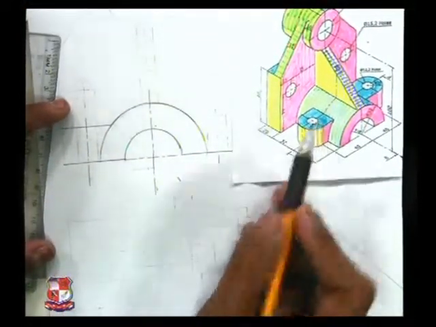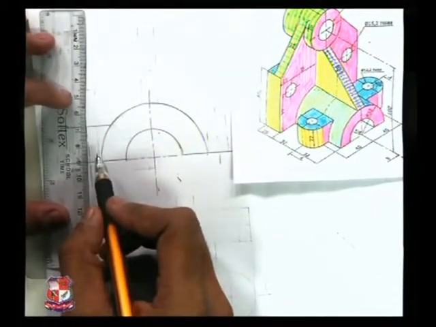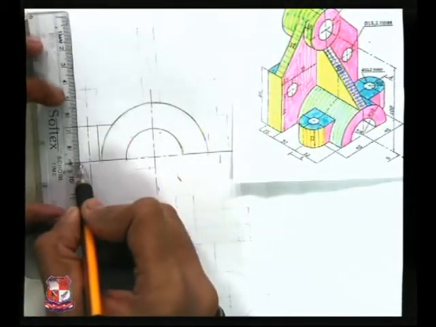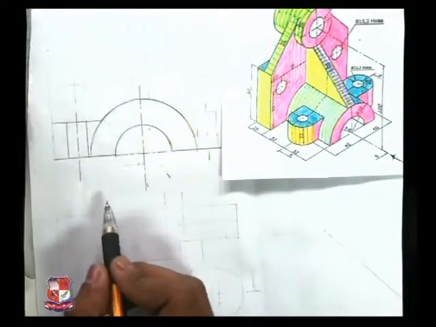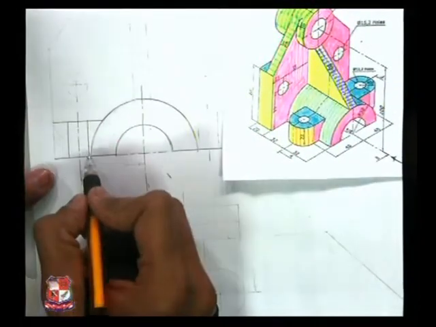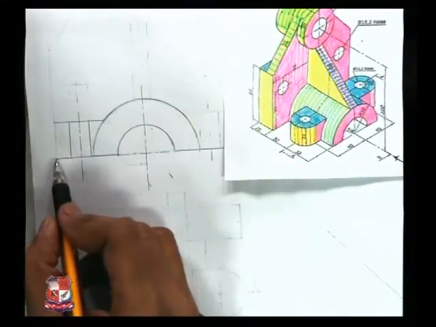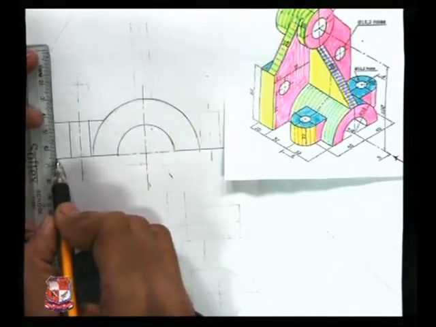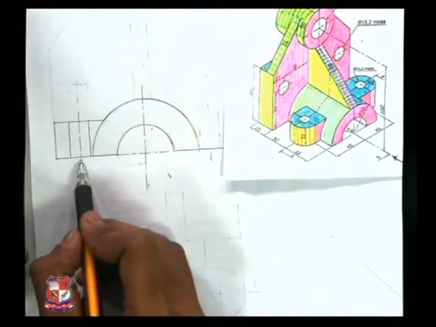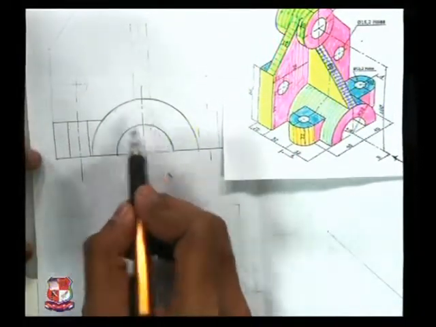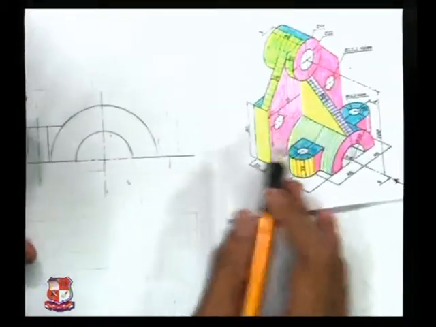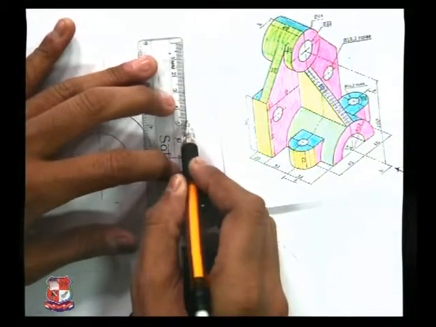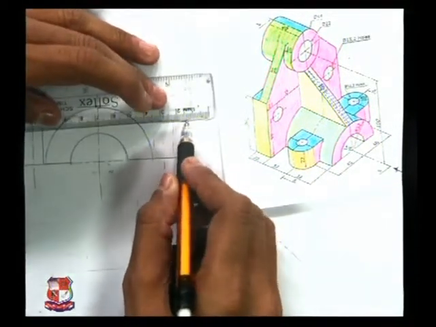Now here a circular hole is there, the diameter is known to us, that is 12 millimeter. So 6 millimeter on either side, draw two vertical lines. It's a sectional view, so this hole will appear as two full lines. And here at a distance of 15 millimeter from the center, draw another line, 15 millimeter from this center to this side. So this one side is drawn. Similarly, on the other side the same object is there, as it's a symmetrical object, draw other lines like this.